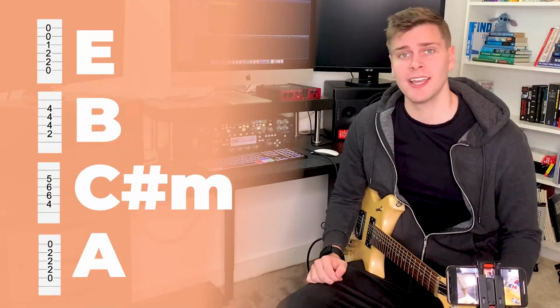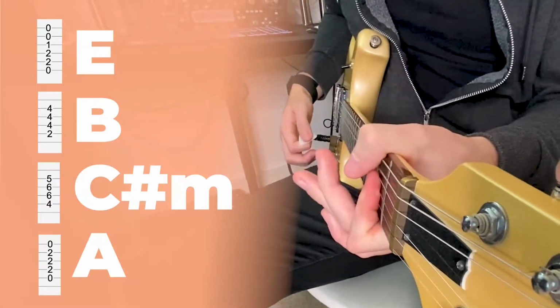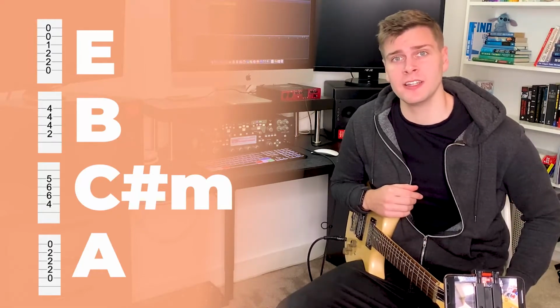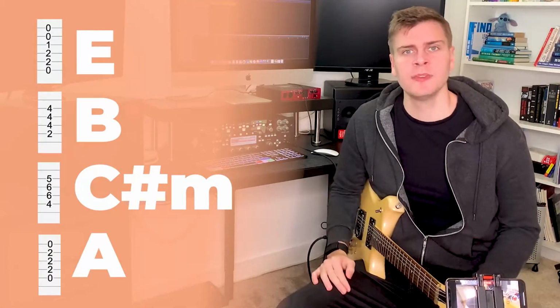So the chords I've chosen today are E, B, C sharp minor and A. The reason I've chosen those chords is because they form one of the most common chord progressions of all time. It's not the fact that they're E, B, C sharp minor and A that makes them the most common, it's the fact that in a major key, this is in E major, they are chords 1, 5, 6 and 4, which is one of the most common ways to move through a major key of all time, most successful chord progressions there are. But even so, one of the most common chord progressions of all time can sound pretty boring if I just play the chords one after another.